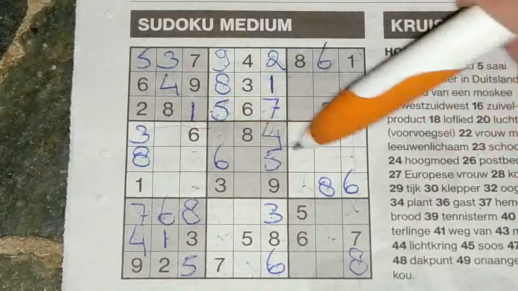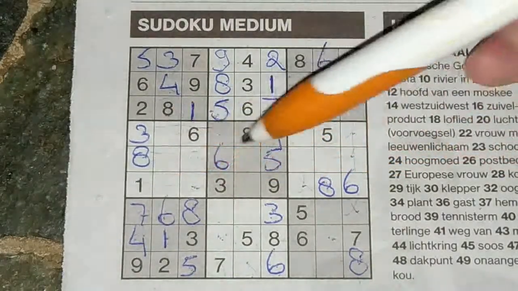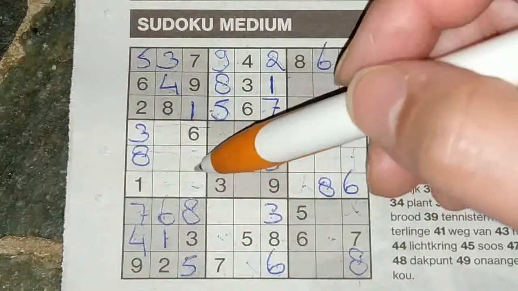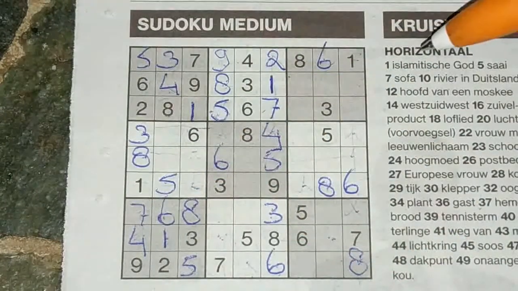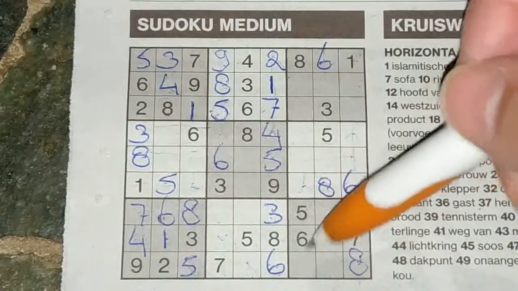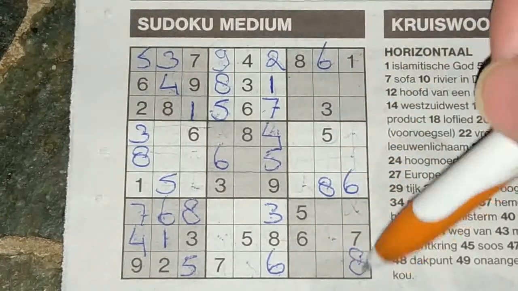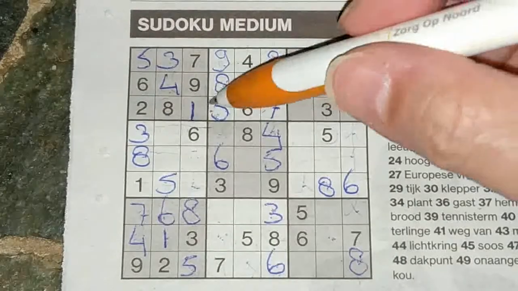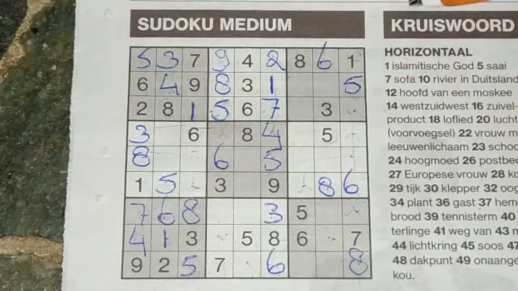5 in this row, 5 in the middle row, so in the row below, the only two places for 5 are here or there, but I see here already a 5, no 5 there, 5 should be here. 5 in this row, 5 in the column next, so in the last column, the only two places for 5 are here or there, but I see here already a 5, no 5 there, 5 should be here.